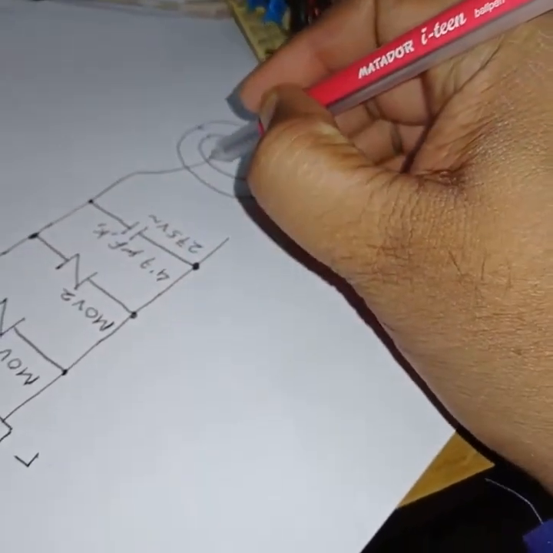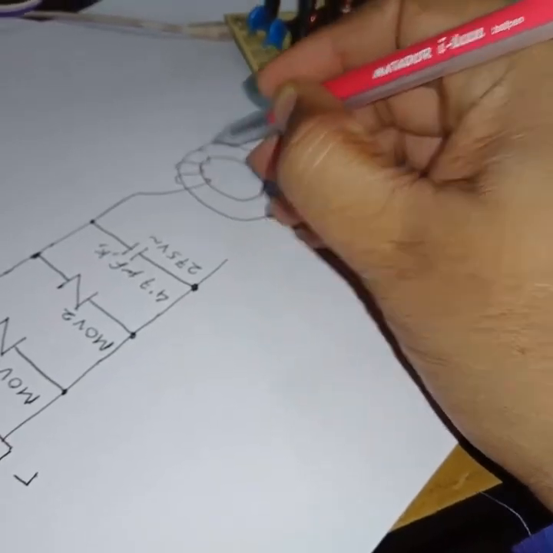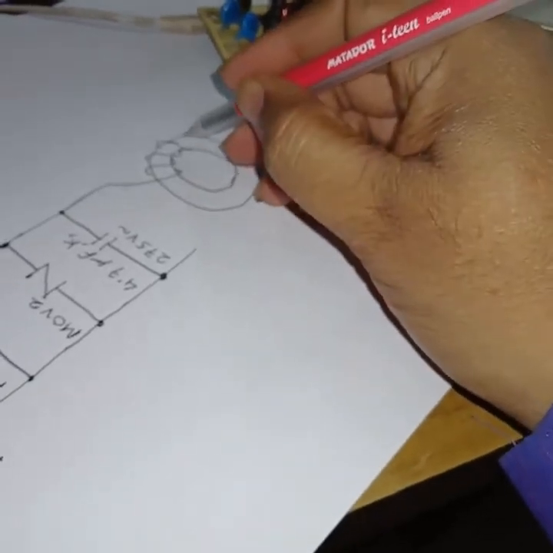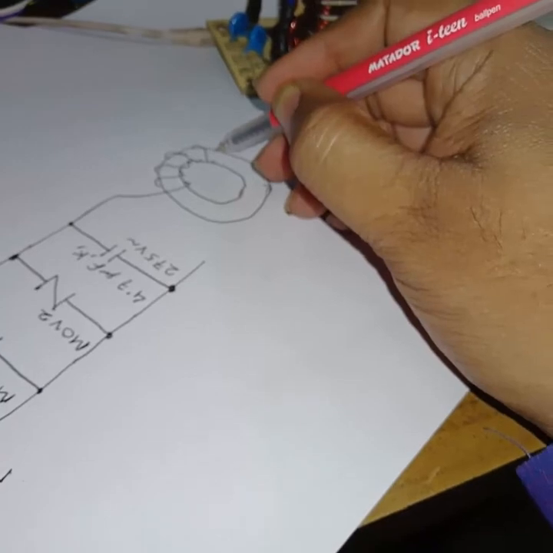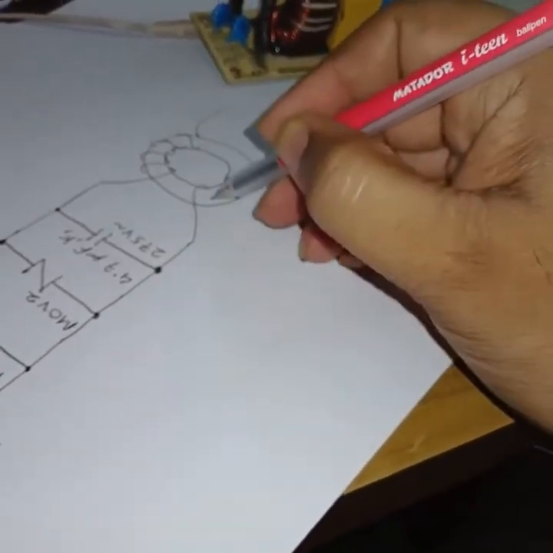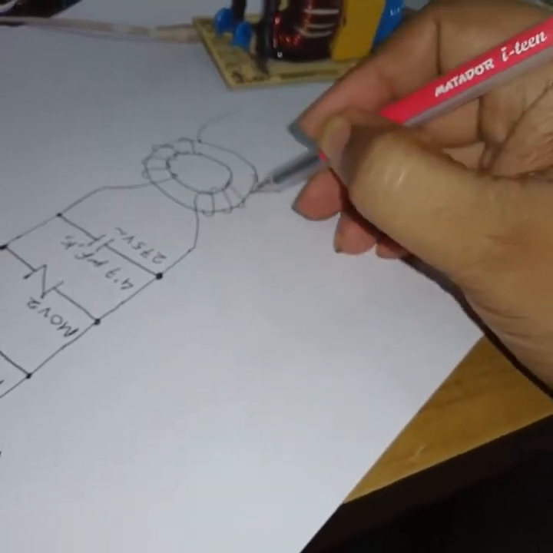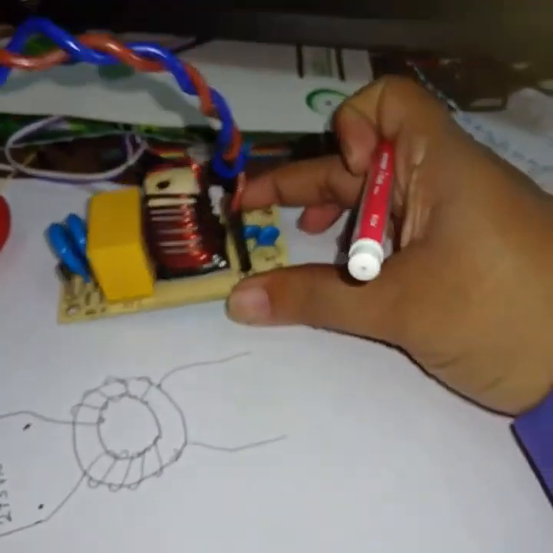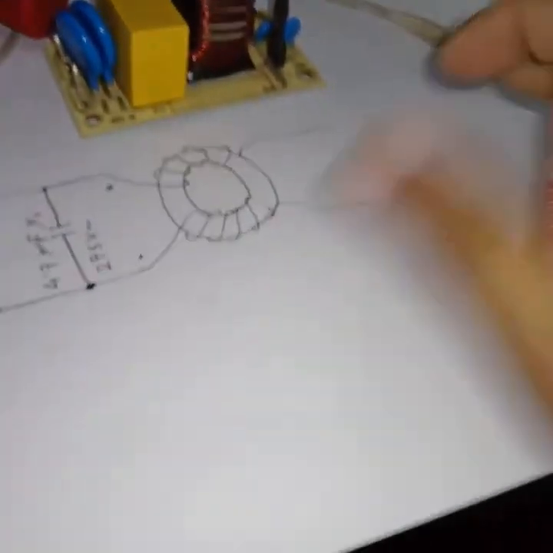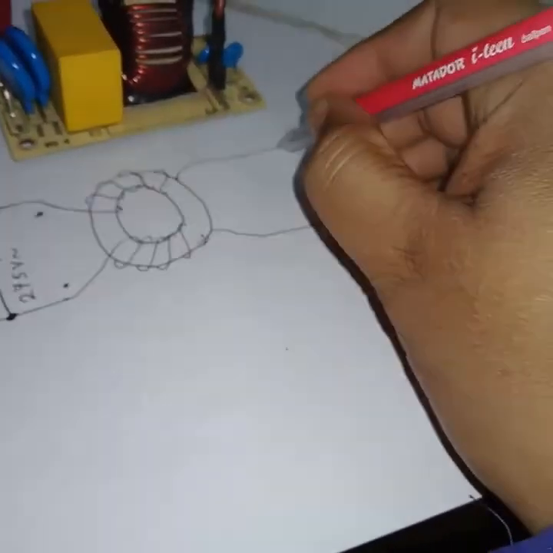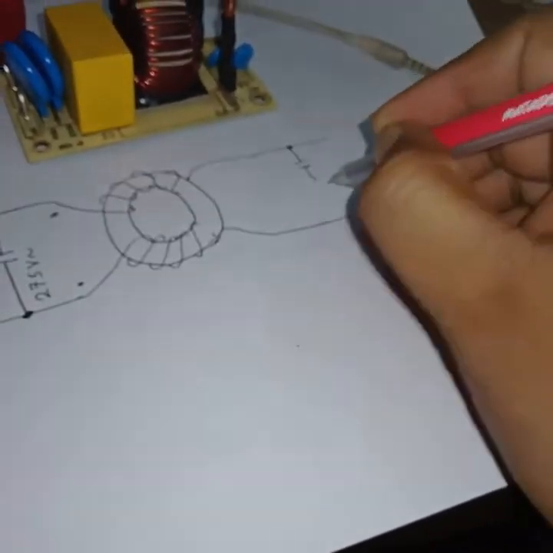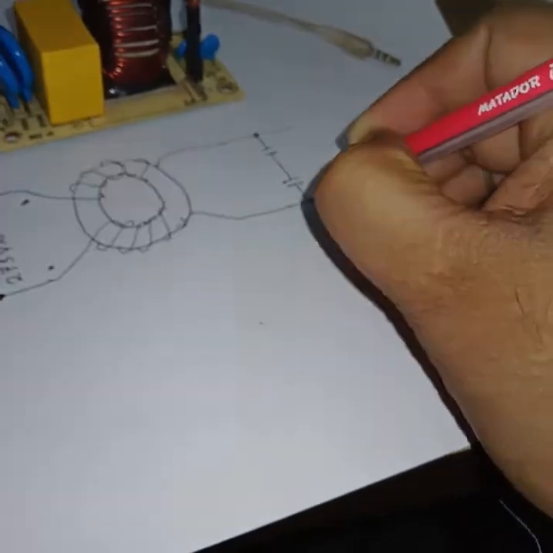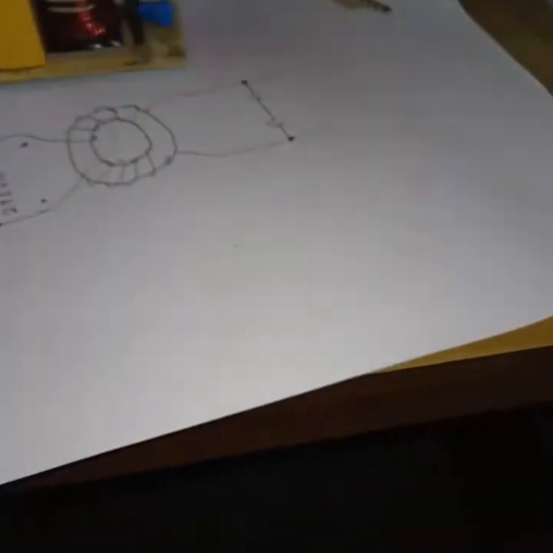So this coil, this is a coil. Okay, then there are two capacitors.